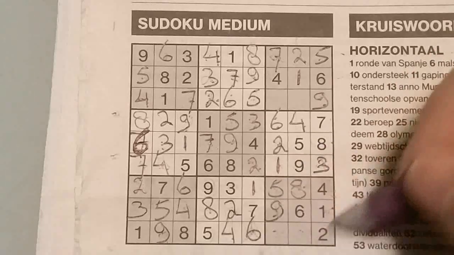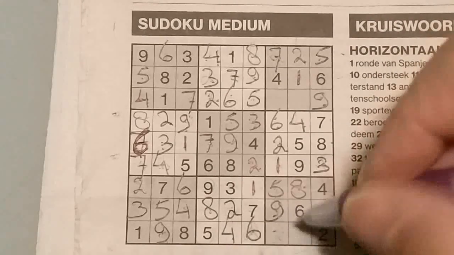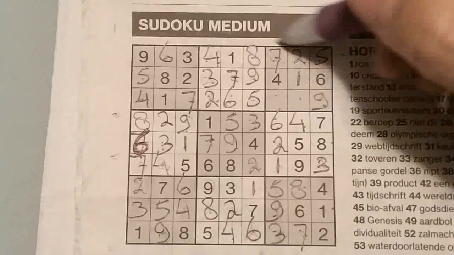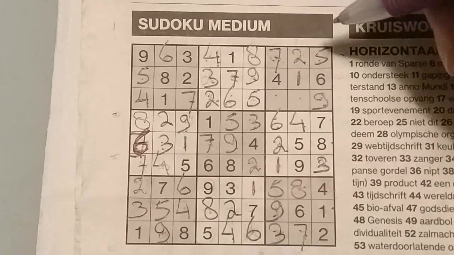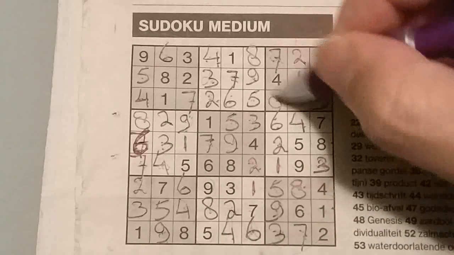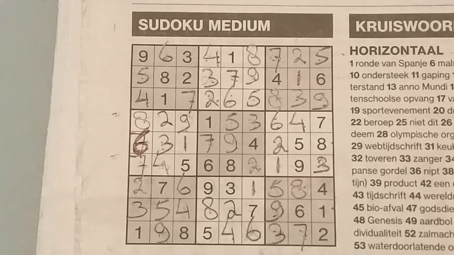2 missing numbers of this big square for the number 7 and 3. We have a 7 there, so no 7 here. 7 should be there, and the 3 goes there. And the final 2 numbers of this big square, the numbers 3 and 8. We have an 8 there, so no 8 here. 8 should be here, and the 3 goes there. So we finished this in 12 minutes.